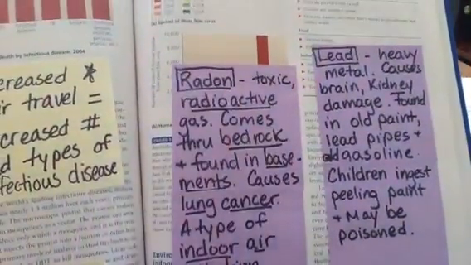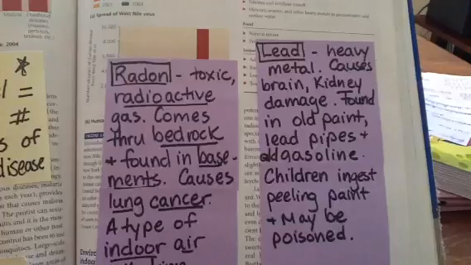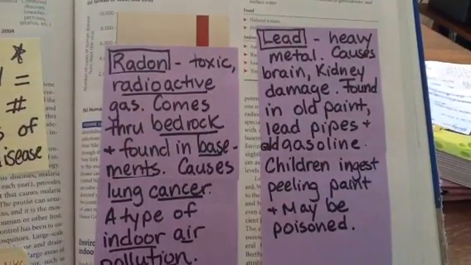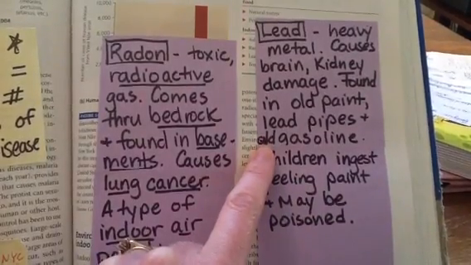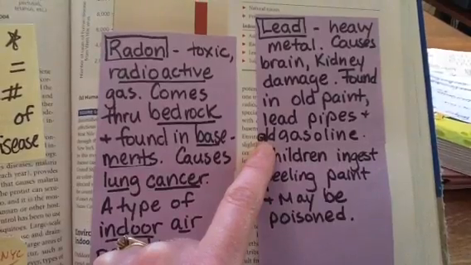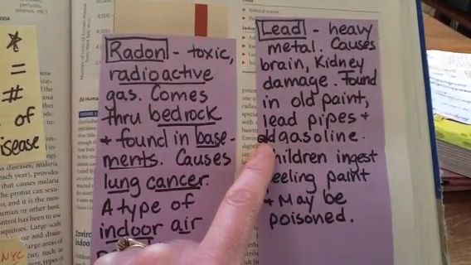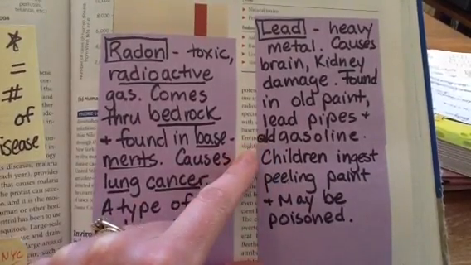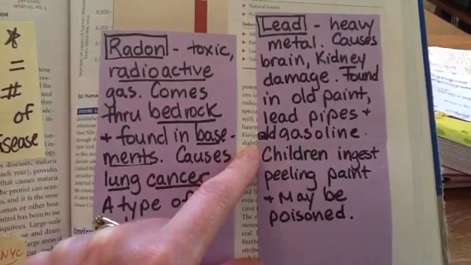The other toxin that's mentioned on this page is lead. Now, lead is a heavy metal. It causes brain and kidney damage. It's found in old paint, lead pipes, and old gasoline. Now, the gasoline that we currently buy in the U.S. is unleaded gasoline. So it's just your older gasolines in other countries that still allow lead that you're going to have that in the gasoline. But the current gasoline that we buy for our cars right now in the U.S. does not have lead. It's called unleaded.